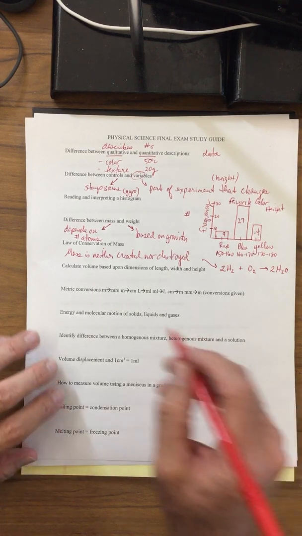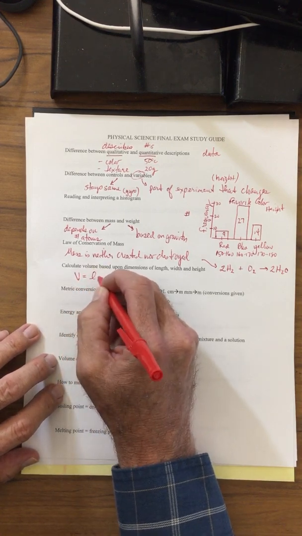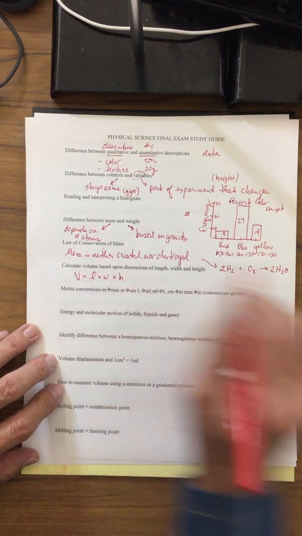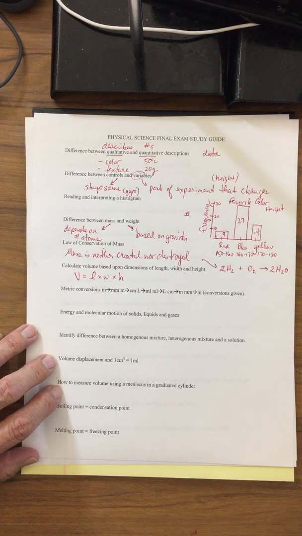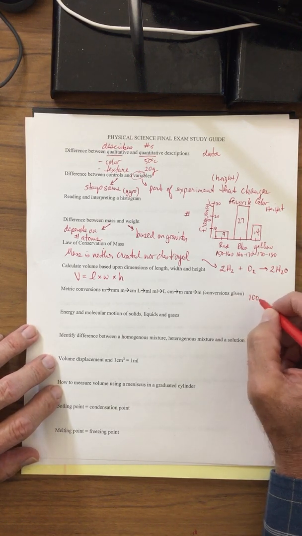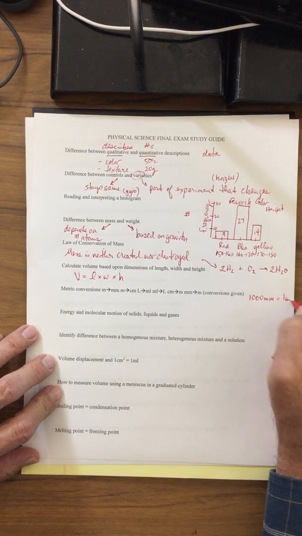Calculating the volume. Volume formula is equal to length times width times height. And there'll be some metric conversions on the test as well. Let me give a couple of these for you. For example, you have 1,000 millimeters equals 1 meter.